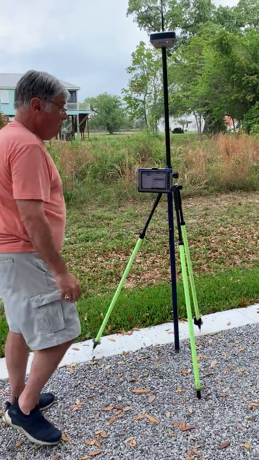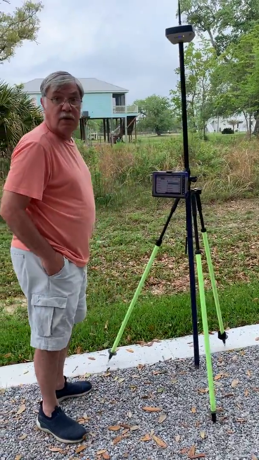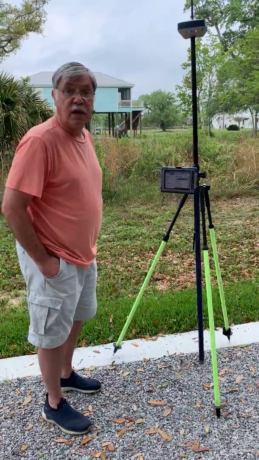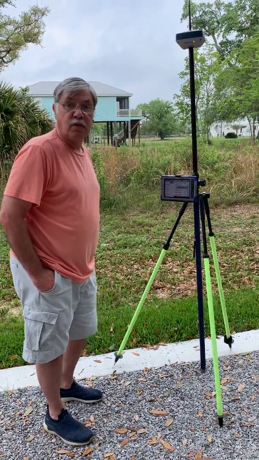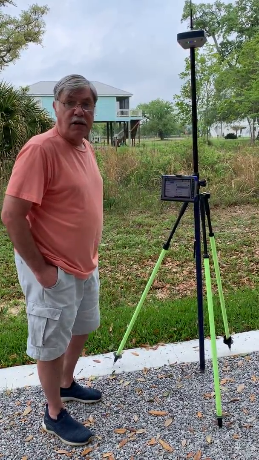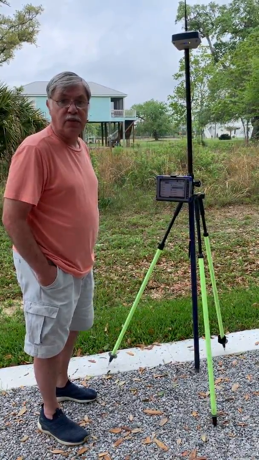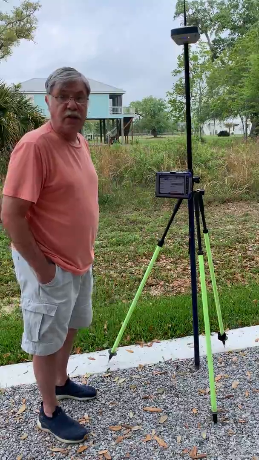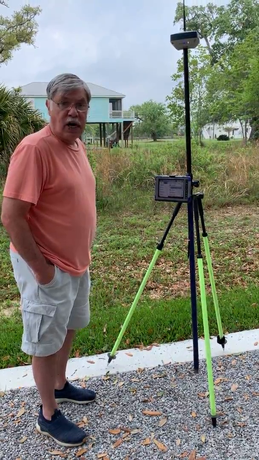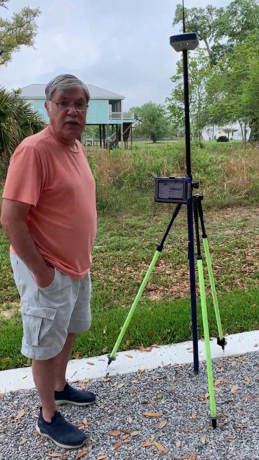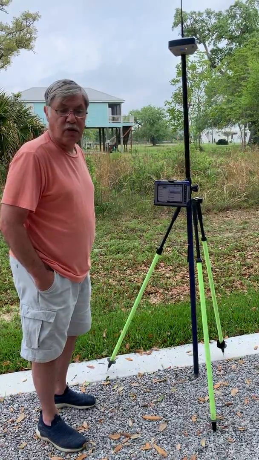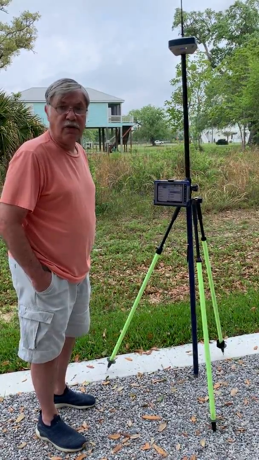Good morning, folks. We're going to be doing a GPS video for the class for the upcoming week, the first week online. This is RTK GPS. This is one of the most useful ways that the systems are used in construction, on job sites, in all types of formats, machine control, as well as just general surveying.